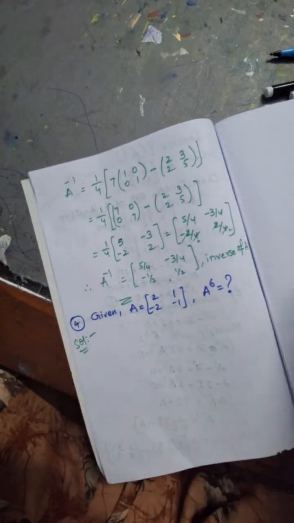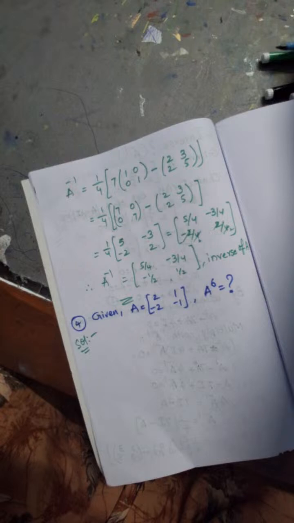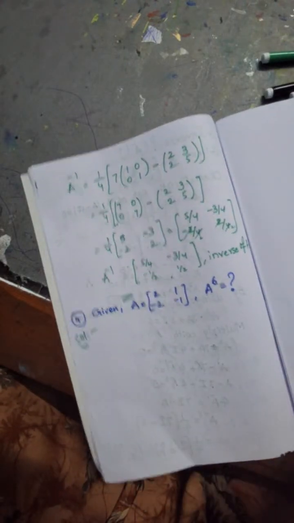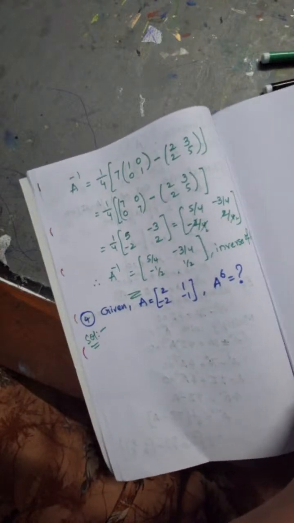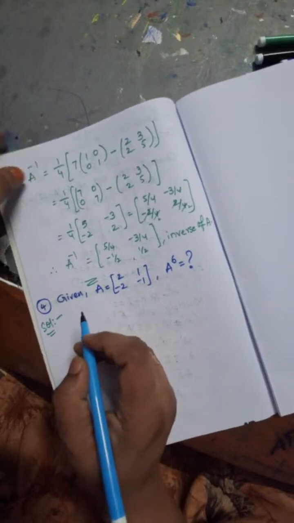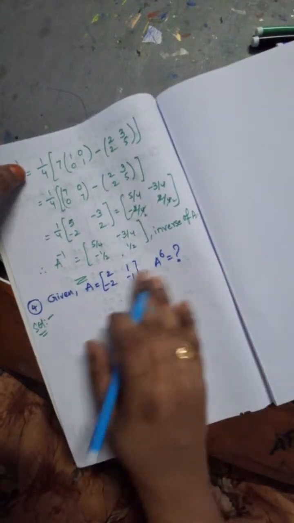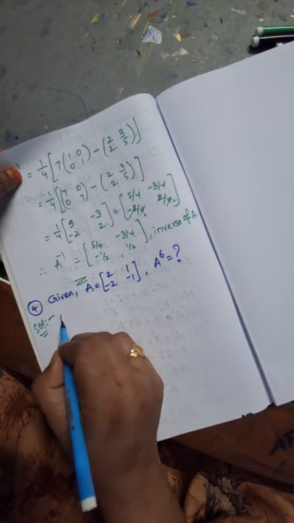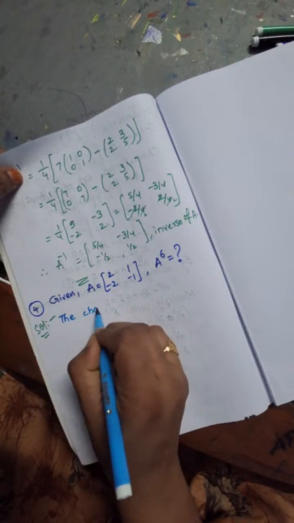I am doing the solution here, children. Again very important. So what is given, children? Here the given question is A equal to the given matrix. Very important and very easy to solve. Step by step I am solving here. Please watch carefully. Here we have to find again the characteristic equation.